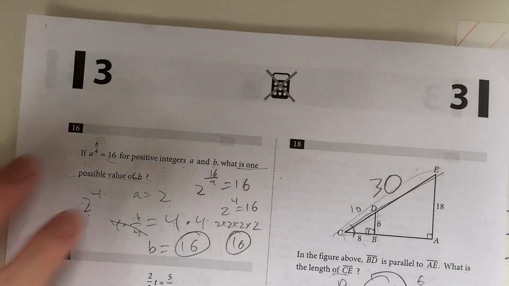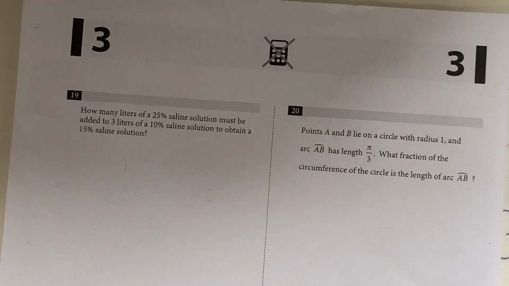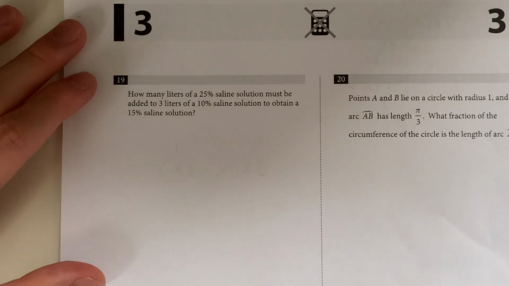Okay, awesome. So that does it for the first 3 questions. Now let's move on to the next one. Question 19.